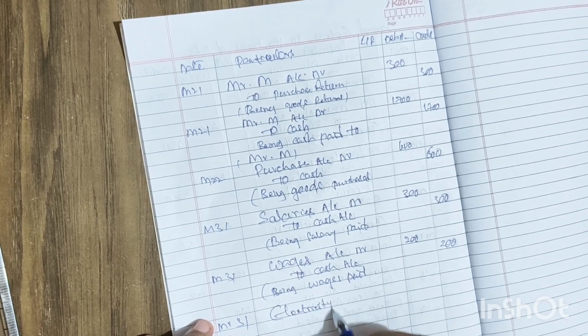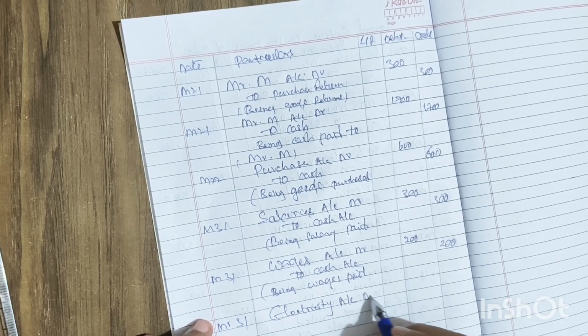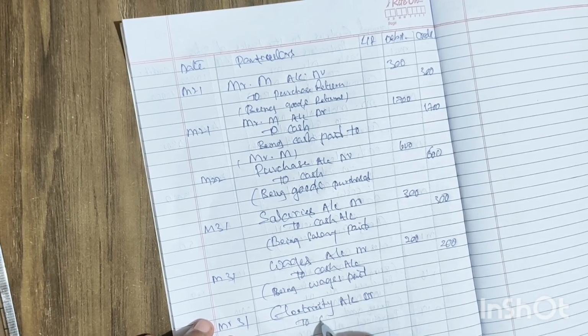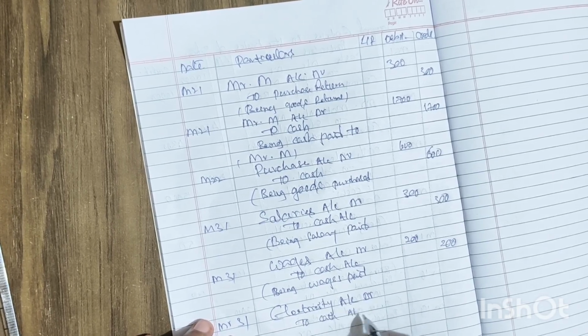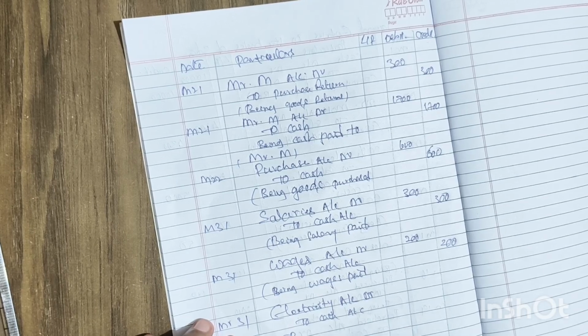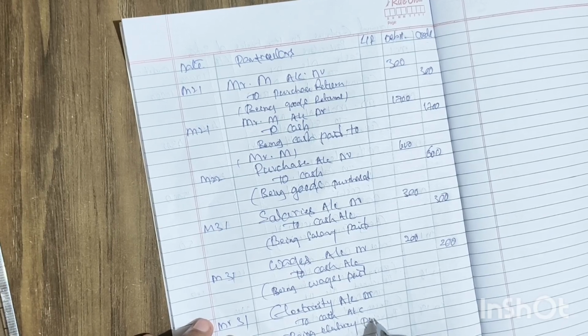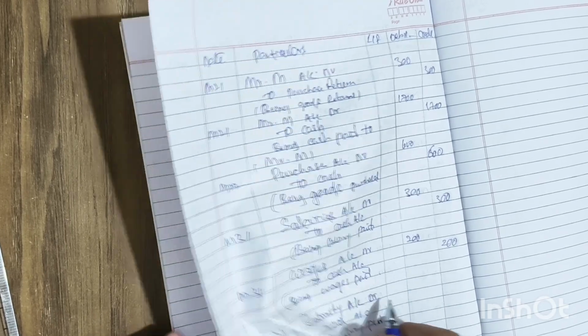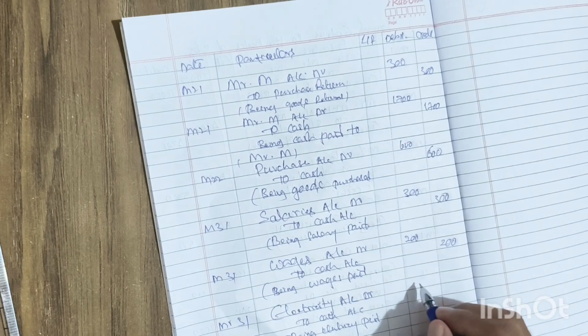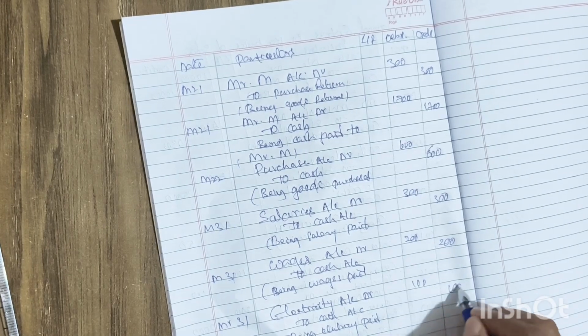Electricity account debit to cash account, being electricity paid. How much? 100 debit, 100 credit.